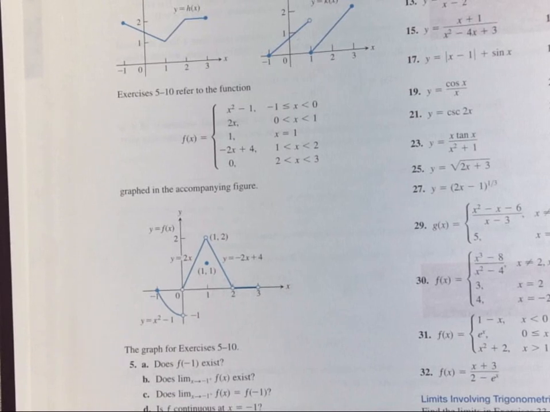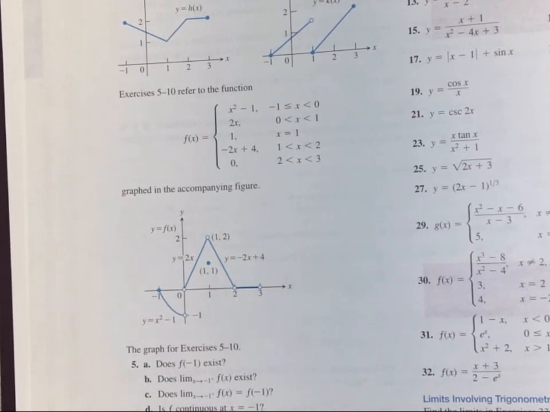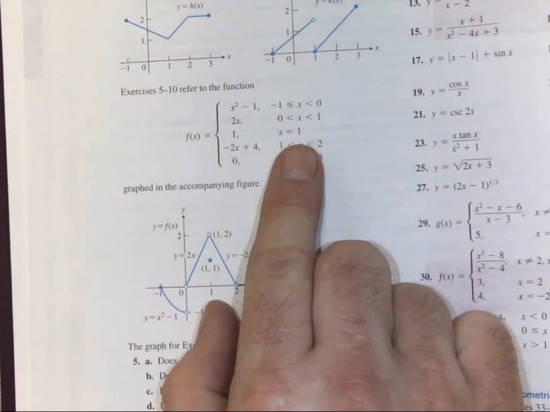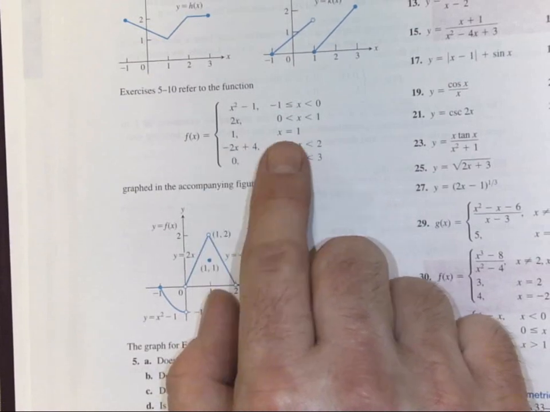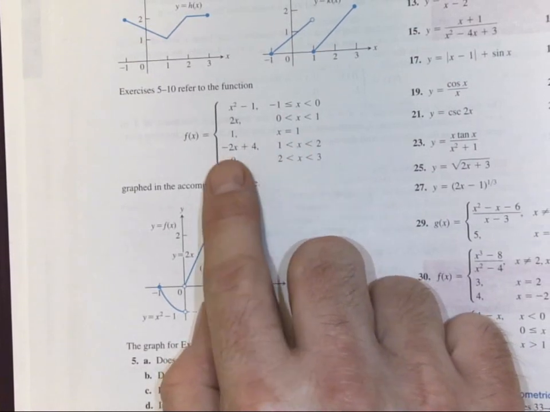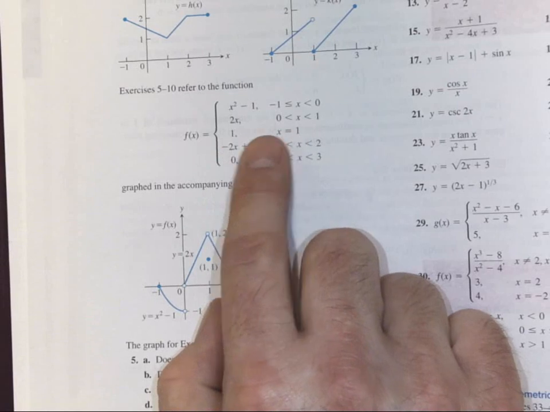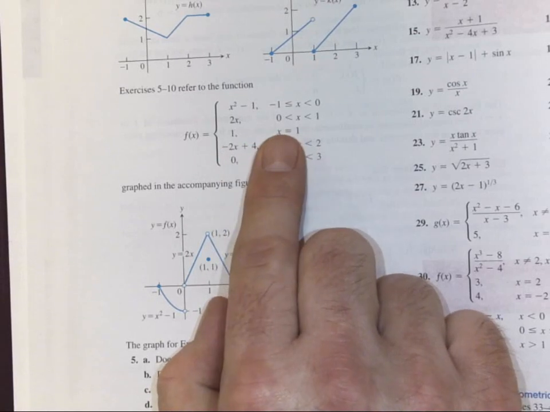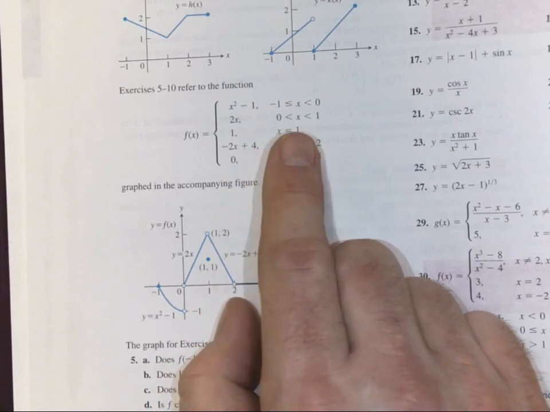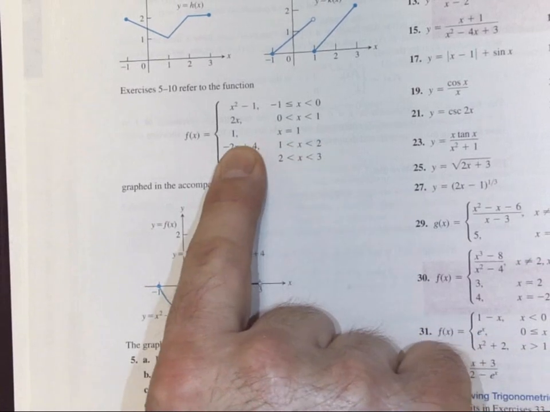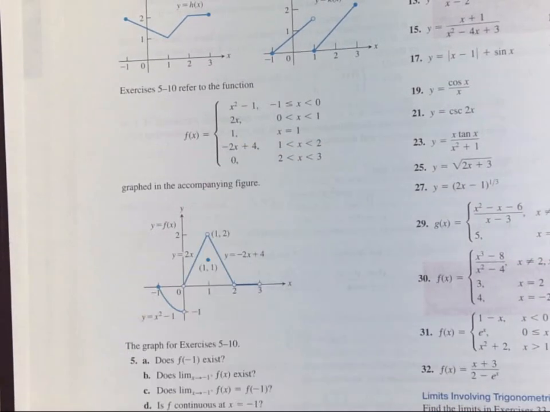Like this piecewise function up here, do you see how they inserted the point 1, comma 1? See that third line? That's just inserting a point 1, comma 1. You could just add a line to your piecewise function to insert the point 2, comma 0, and that would continuously extend it.